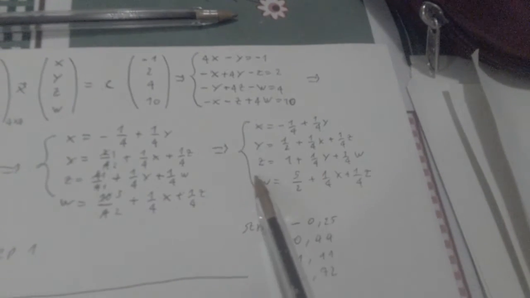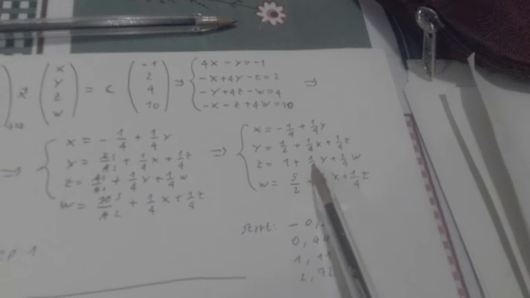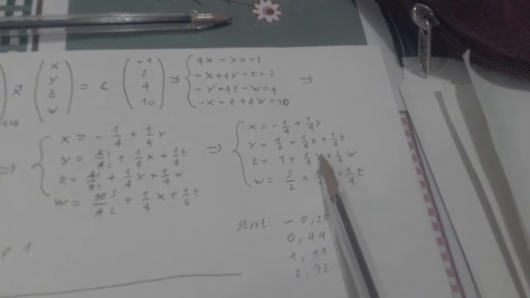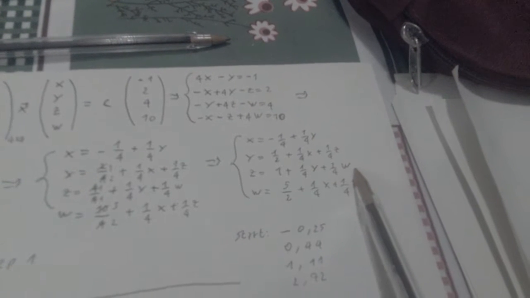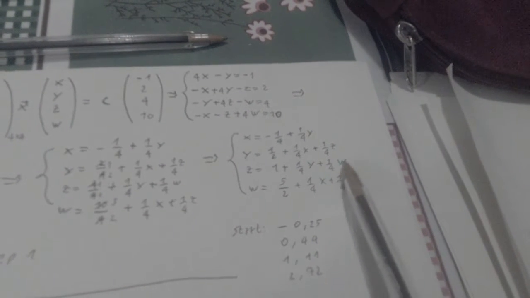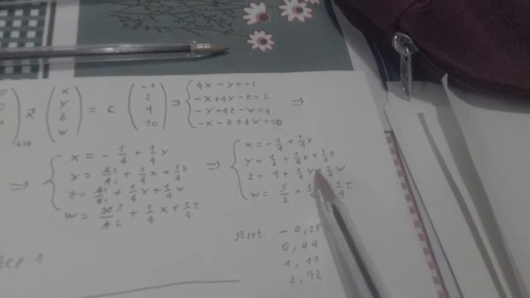So we said that z is equal to 1, a scalar, plus 1 over 4 y plus 1 over 4 w. So we're going to use the initial value for w because we haven't found a new approximation for w yet. And we're going to use the value we just found of y to get a better approximation of z.